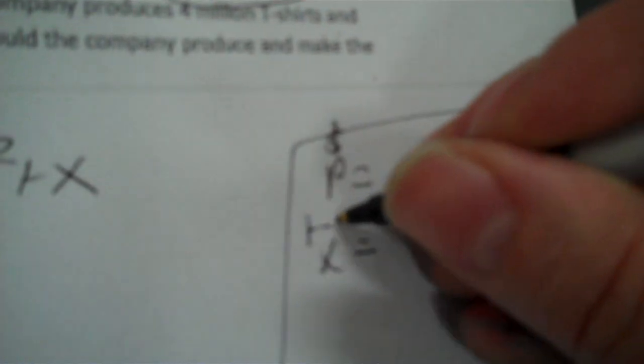So they give me the equation I'm going to be working with. And when they give you that equation, you have to know what the variables mean. So P is your profit, that's dollars. X is whatever they're producing, which in this instance is t-shirts. So they tell me that 4 million t-shirts gives me a $4 million profit.